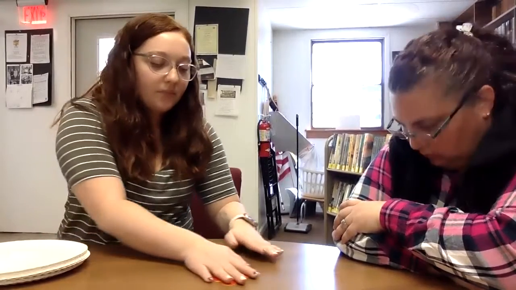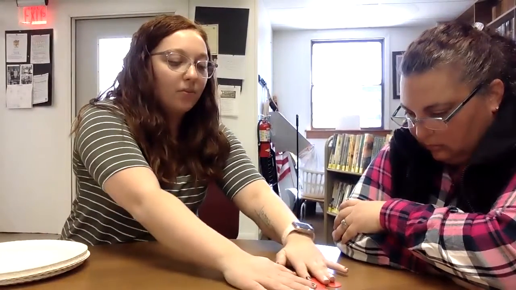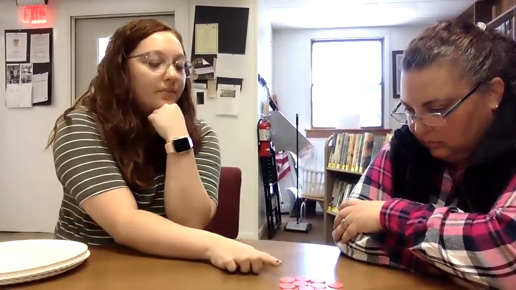So our plates here are just going to represent our friends, and then these counters are going to represent the items we want. So if you wanted to give your friend a jelly bracelet, then we could act like the counters were your jelly bracelets. Okay. First, I'm going to give you these counters, and there's 12 of them. I want you to break your counters into groups.